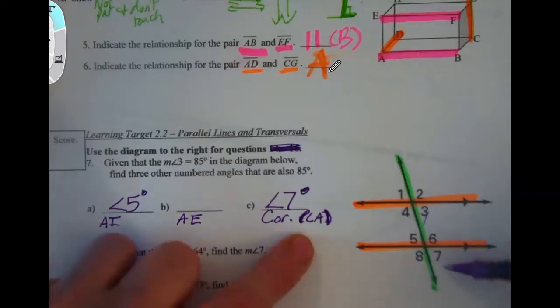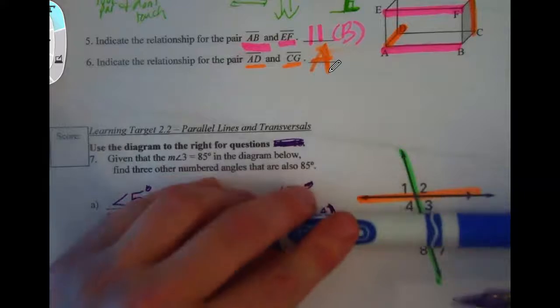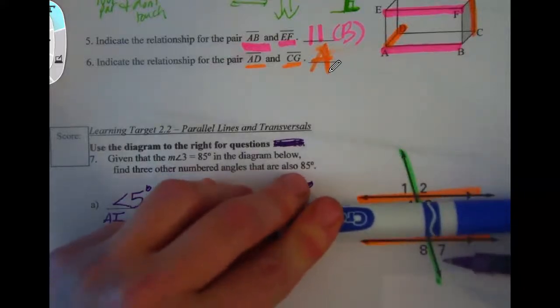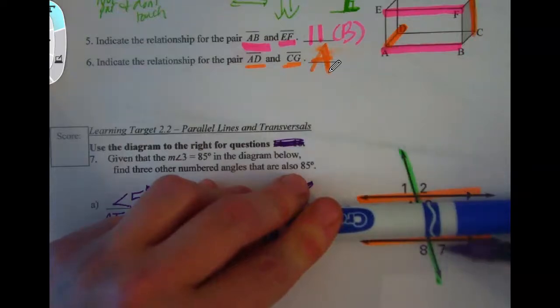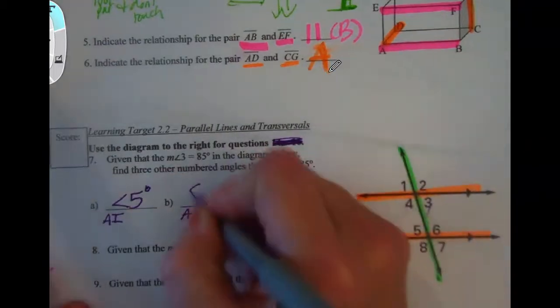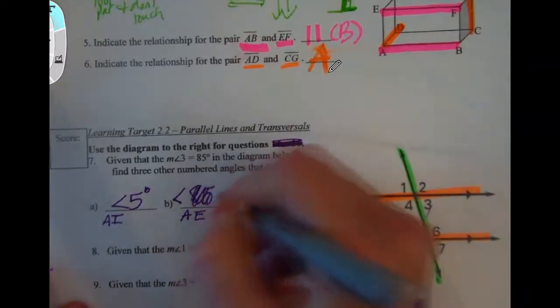And then, now I'm going to use the alternate exterior. So if you can see, 7 must be the same measure as its alternate exterior angle. So if 7 is 85, now the one diagonal from it is angle 1. So 7 and 1 are both 85 because of that. Oops, sorry, I should have put angle 1.